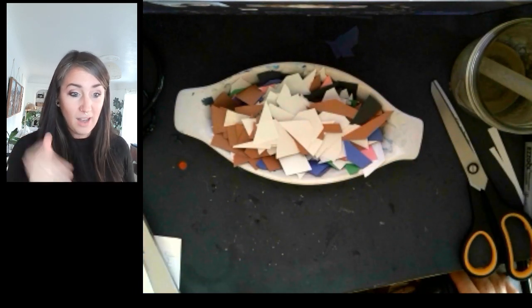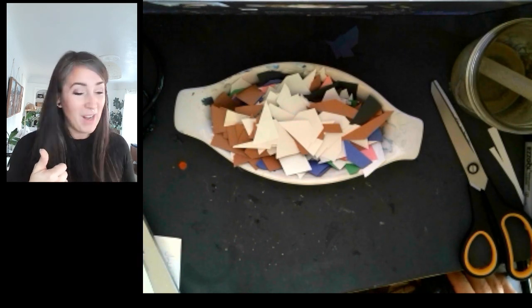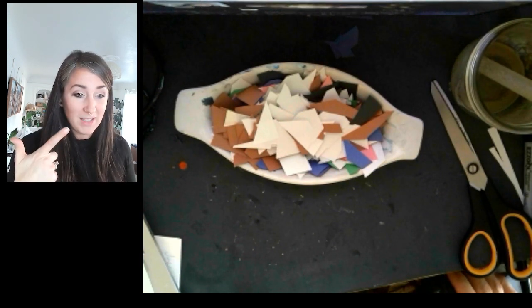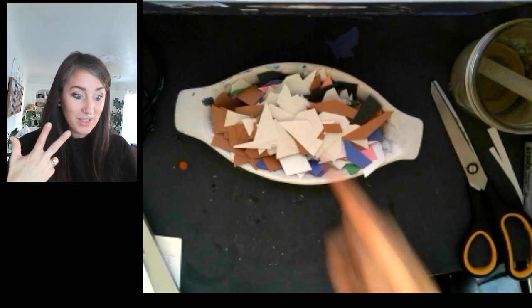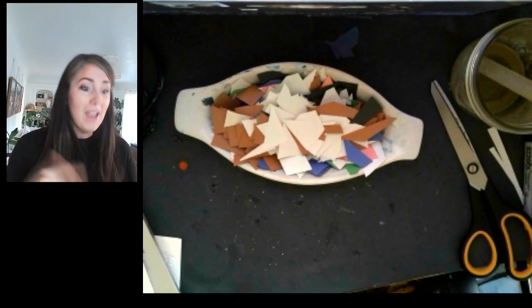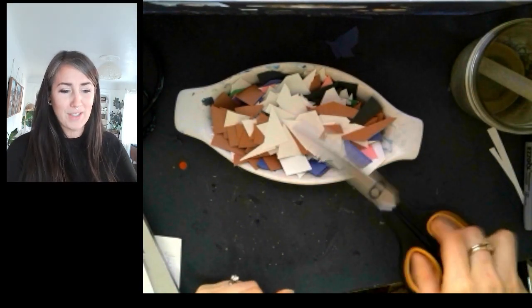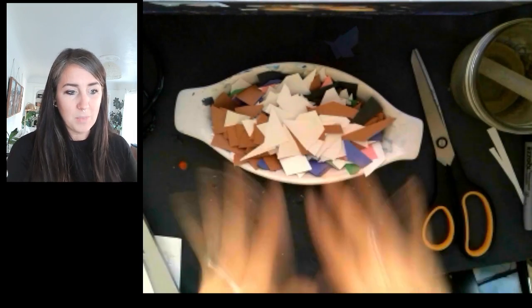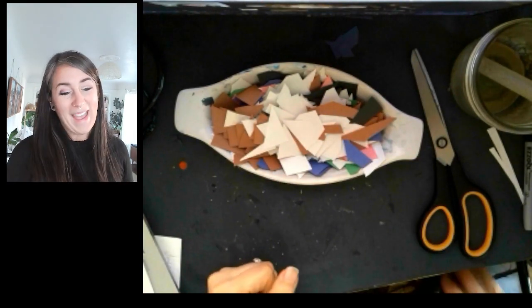Next class, we're going to need a colorful background piece of paper, whatever color you want. We'll need a pencil. We'll need glue to glue our paper to our paper. And you'll also want to have your scissors nearby because we might need to give some of these pieces a trim. I'll explain more on that next time.